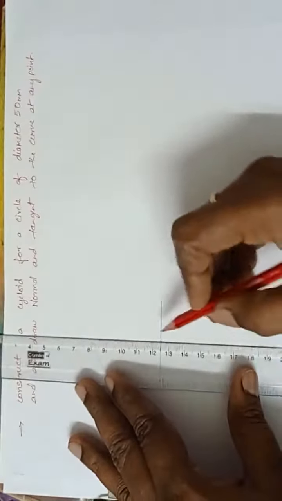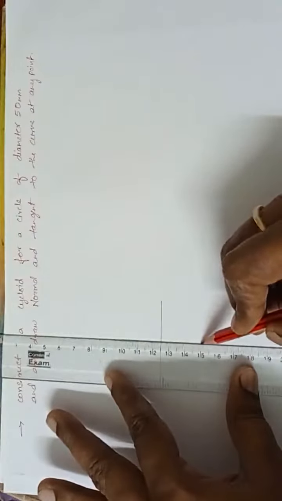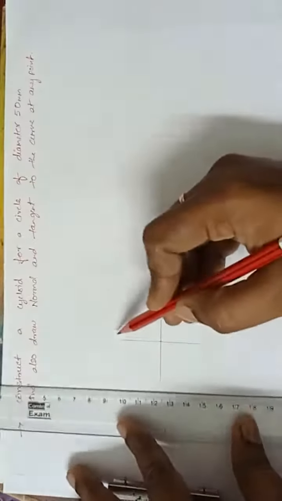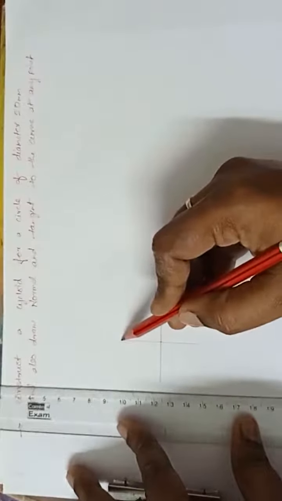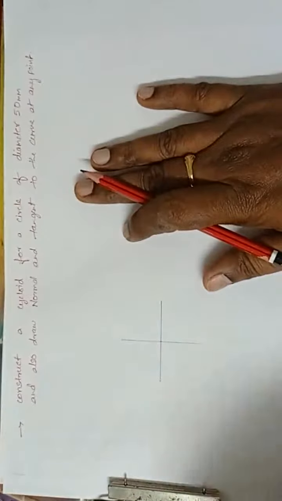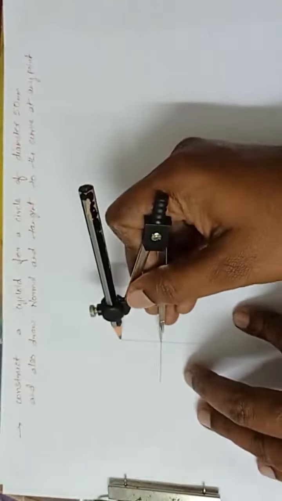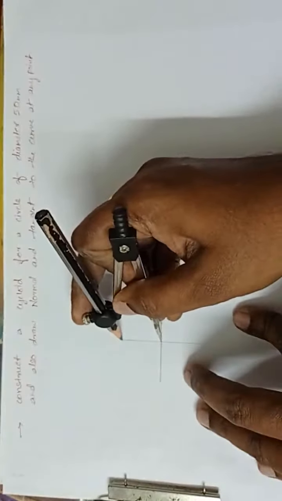Now, keeping at 25, draw a line of length 50 mm again, which is perpendicular. So this is again the center. Here I have drawn two lines meeting at the center, perpendicular to each other. Now I can draw the circle very easily. Take a radius of 25 and draw the circle. Now it will touch all four corners.